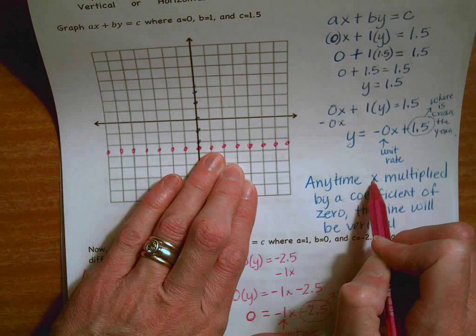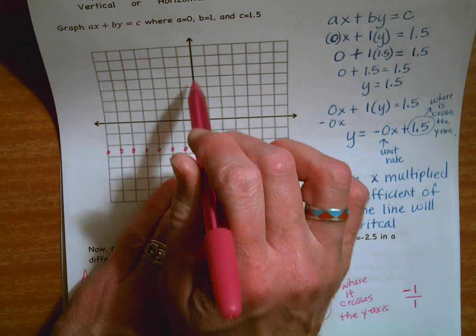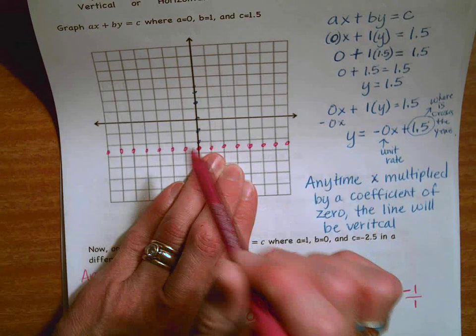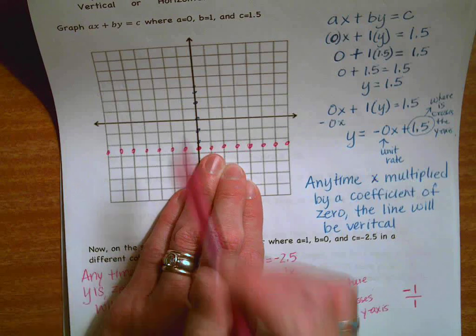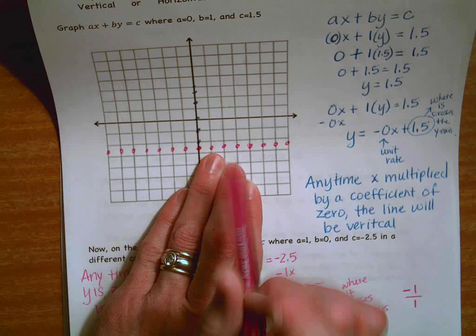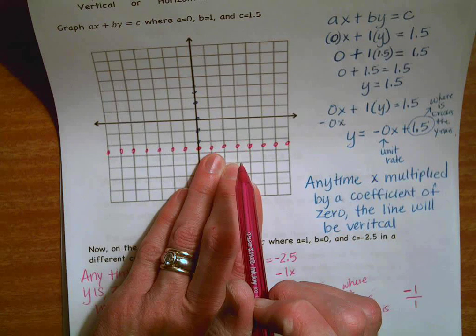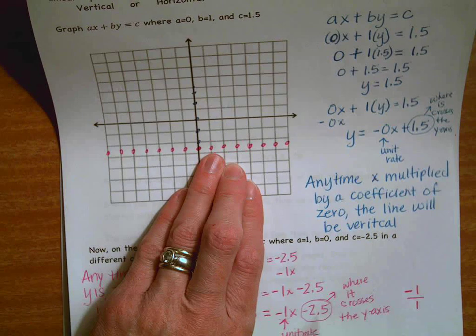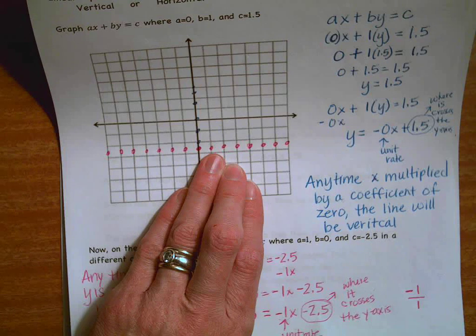So let's go over it again. When you have x resulting in 0, you get a vertical line because the y moves up and down. When you have the y being a 0, then you have a horizontal line because the x can be any value as long as the y is 0. So it's kind of an interesting situation when we're figuring out the difference between vertical and horizontal lines.